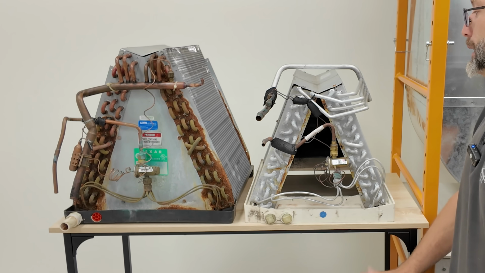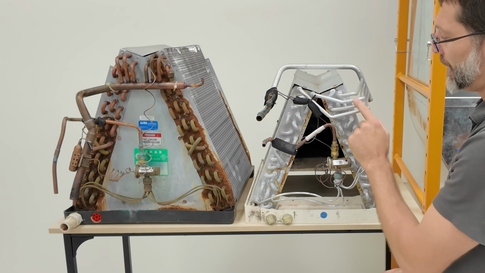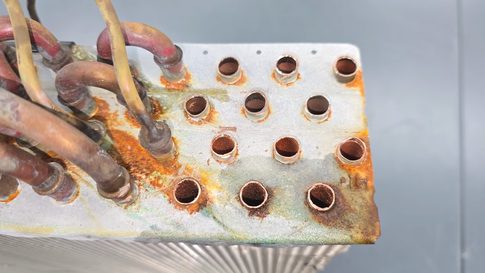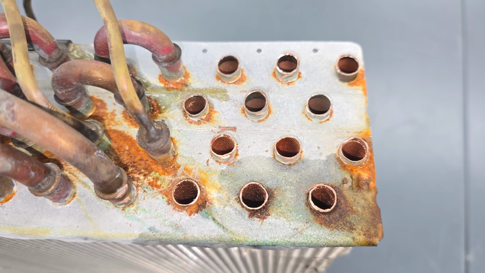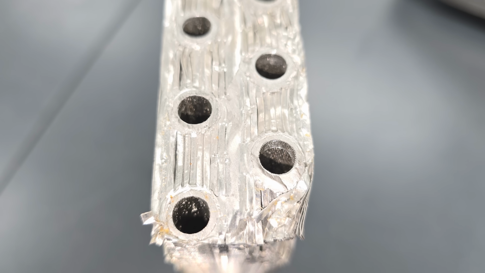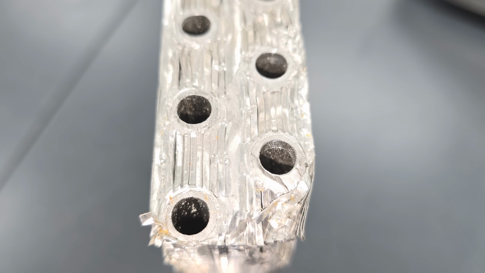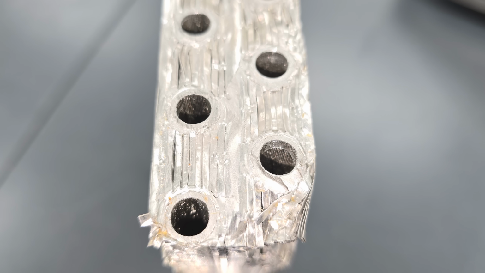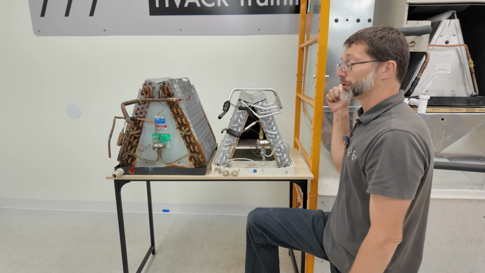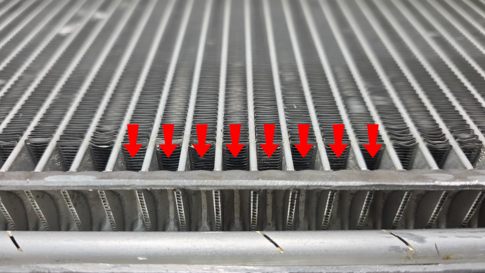And so these tubes have rifling on the inside to increase the surface area. Similar to these, they also have rifling on the inside, and these fins themselves may have little tiny cuts in them as well to increase the surface area and heat transfer. Very similar to the little cut that there is in the fins on the microchannel coil.